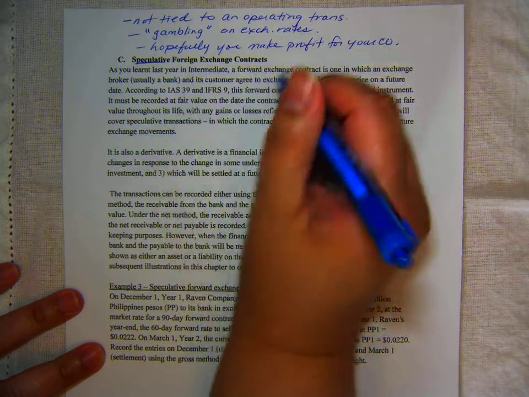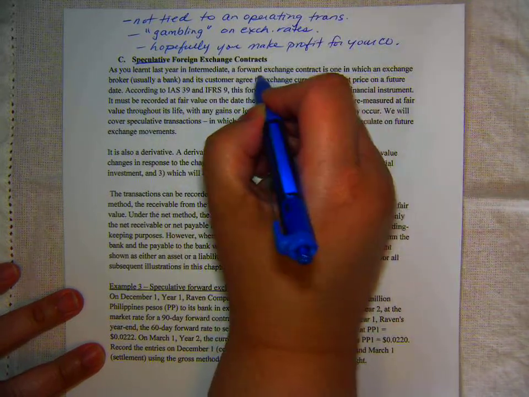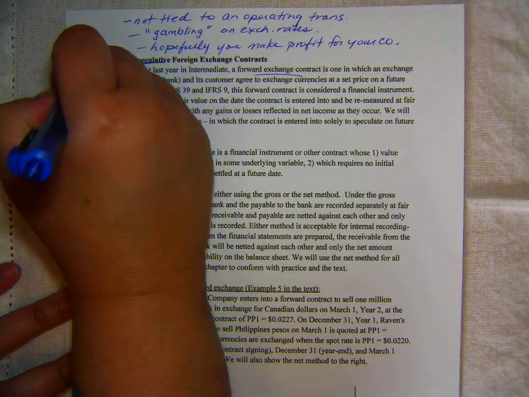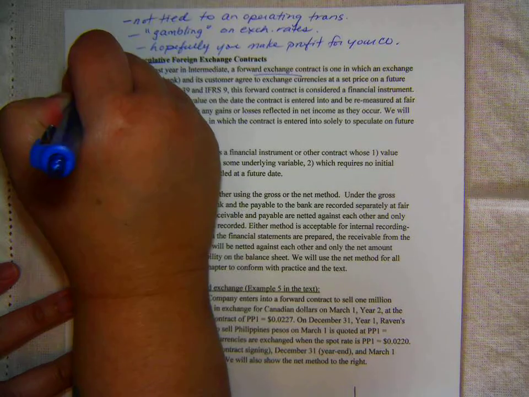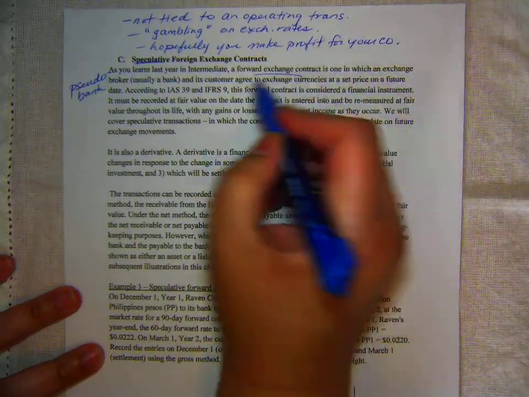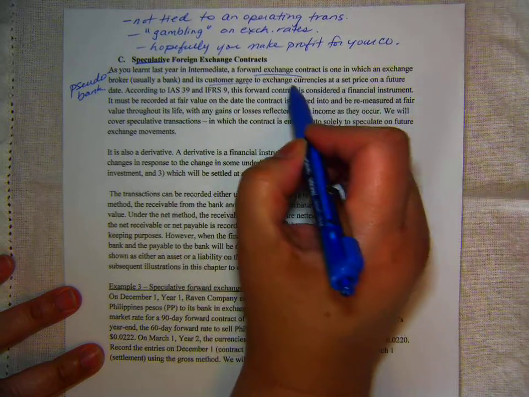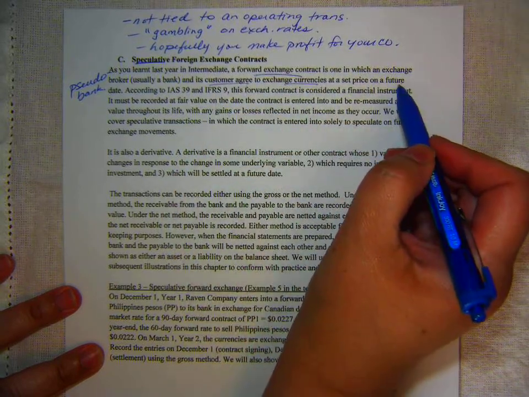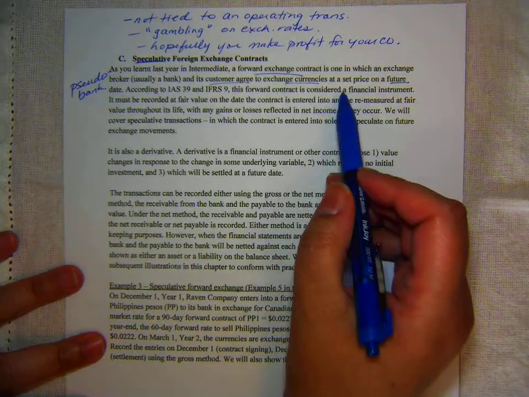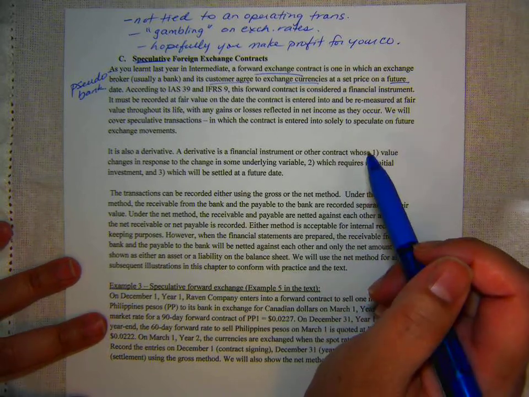So, you may remember learning this in intermediate: a foreign exchange contract is one in which an exchange broker, usually a bank or a pseudo bank, depending on where you're getting it from, and its customer agree to exchange currencies at a set price on a future date. You also learned in intermediate that it doesn't just have to be currency, it could be anything. You could be exchanging wheat at a set price on a future date. We're just focusing on currency exchanges.